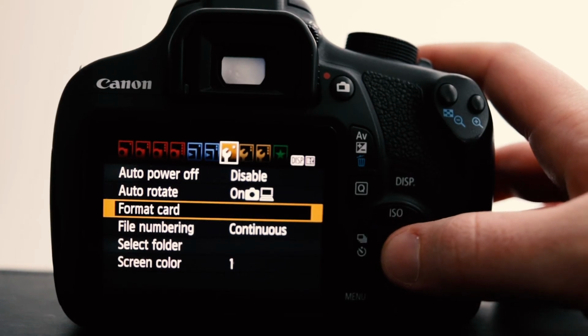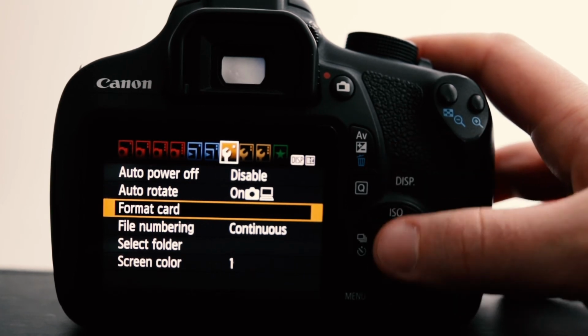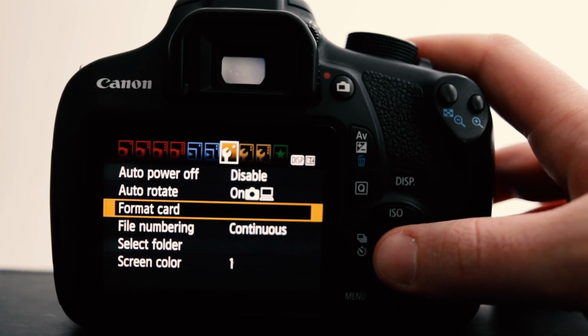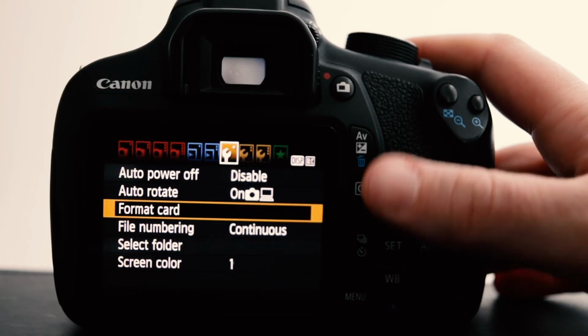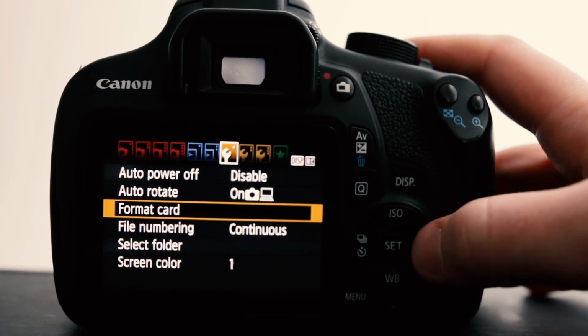Formatting your card. When you first put a new card into your camera, you're going to want to format it, as this allows your camera to record images properly and it will give you the least amount of headache when trying to transfer images to a computer. However, and this is very important, when you format the card, it will clear everything on the card. So make sure that the card is either empty or entirely backed up before you format it.